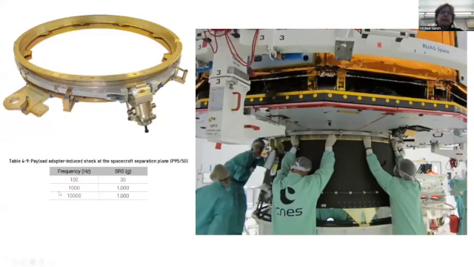So again, in the user's guide, you'll often see the shock environment defined. This is the Falcon shock environment. They give one environment that basically envelopes, or covers, all those different shock events. If you can qualify your payload to this shock environment, then your payload should be able to survive all possible shock events during a Falcon 9 launch.